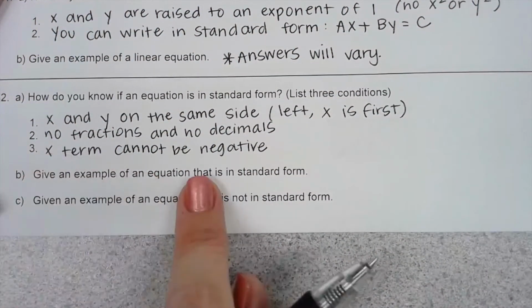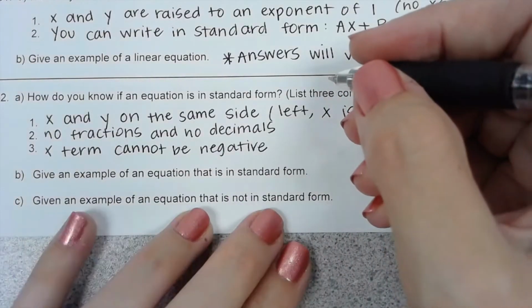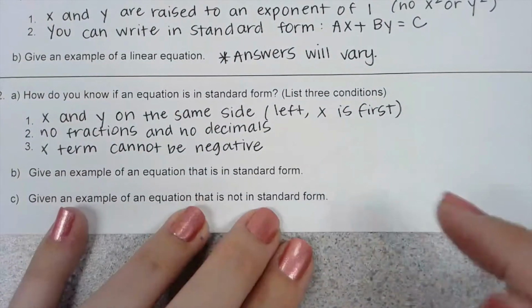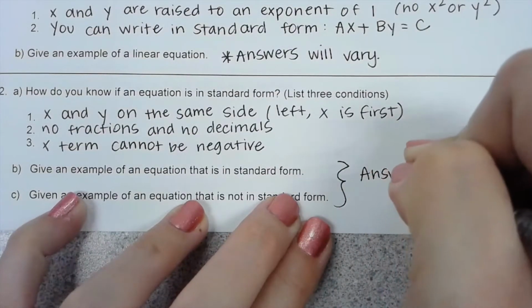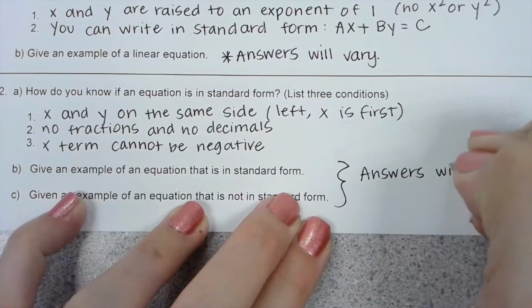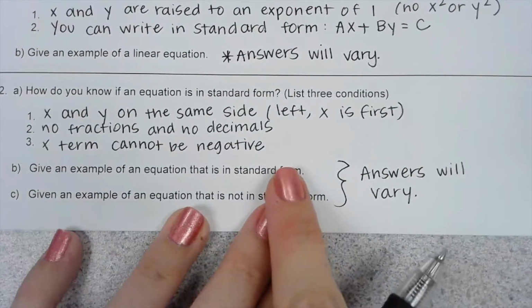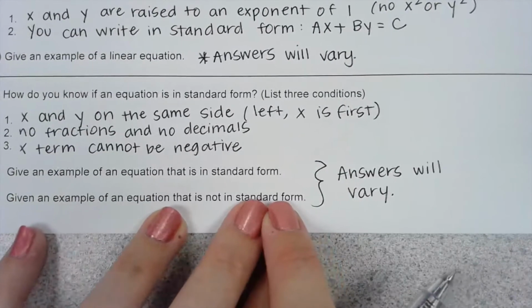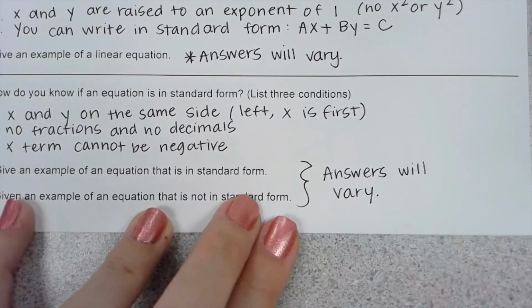B says to give an example of an equation that is in standard form, and then C says to give an example of an equation that is not in standard form. And so for these, your answers will vary. So again, you should write down two equations, one where it is in standard form and one where it isn't in standard form, and then check them with your teacher to make sure that the equations that you came up with are correct.